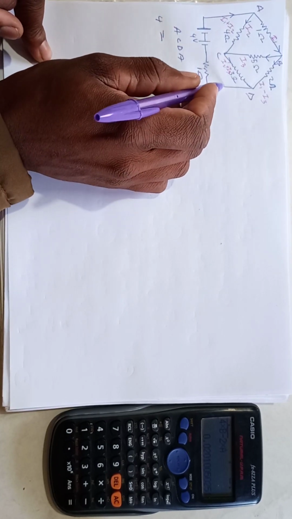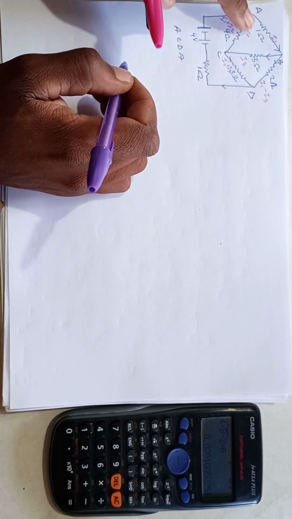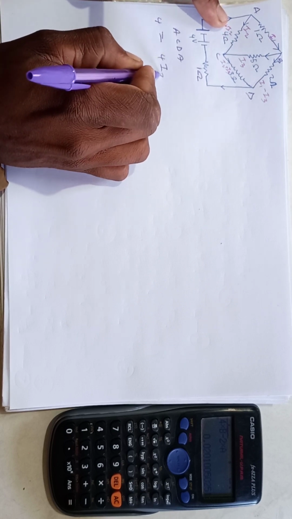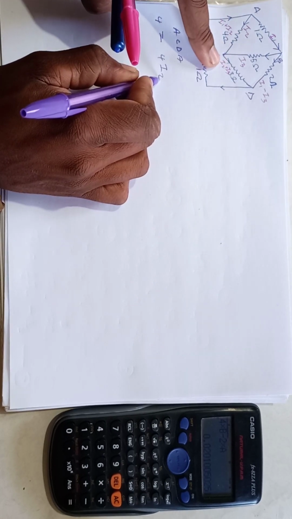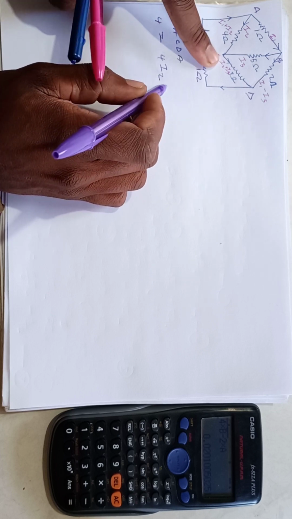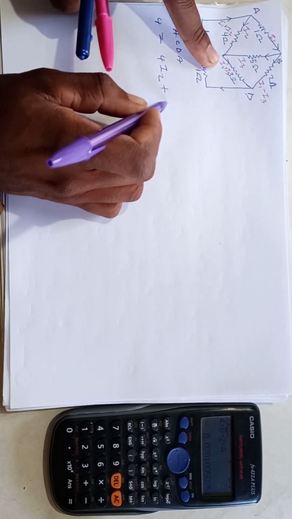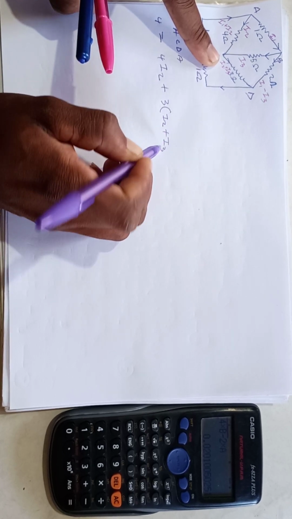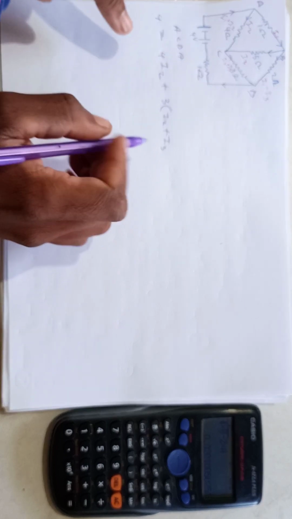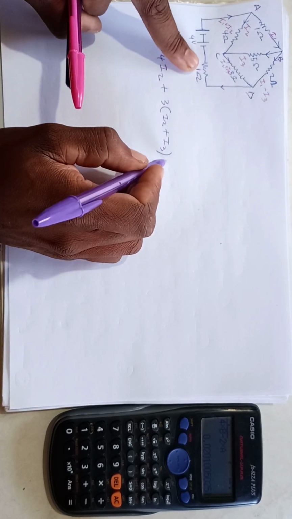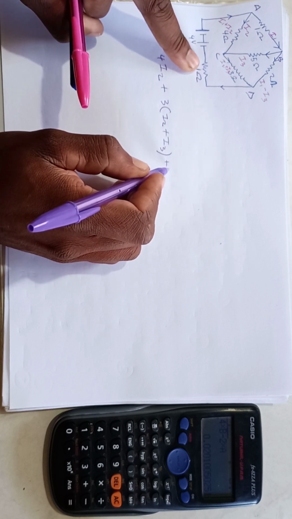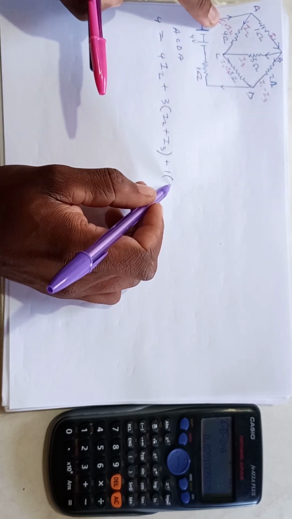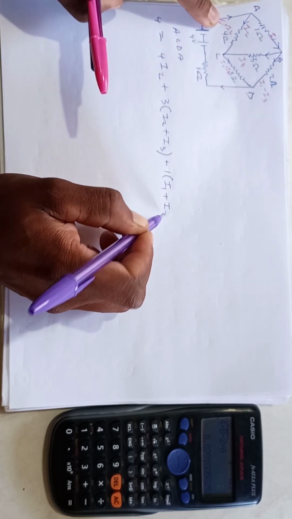The current direction is very important. Here it's going down. So if we come here, we've got I2, so we'll have 4I2. And if we come here, we've got I2 plus I3 across this 3 ohm resistor. So the direction is the same. We would say plus 3, then I2 plus I3. Now we need to come to this resistor. The direction is the same, plus 1 into I1 plus I2.